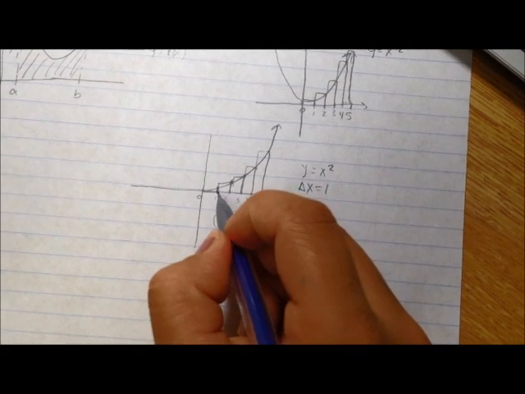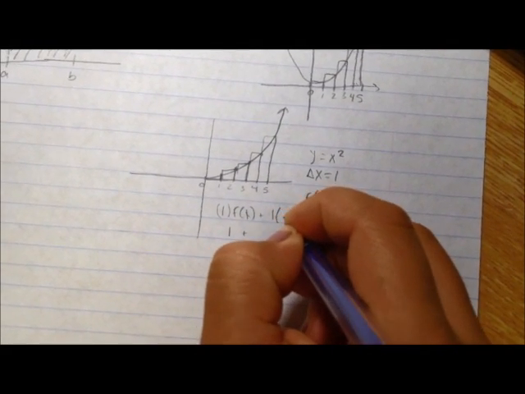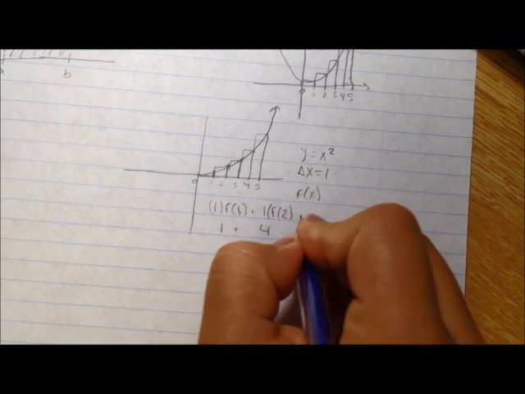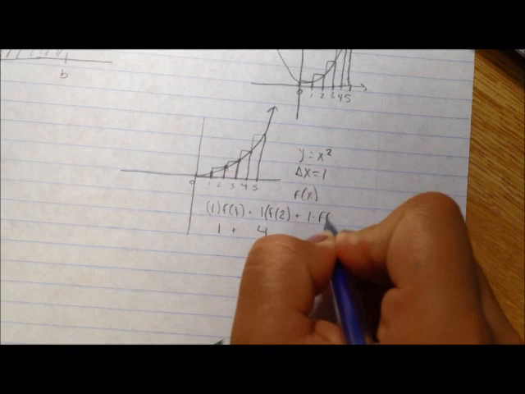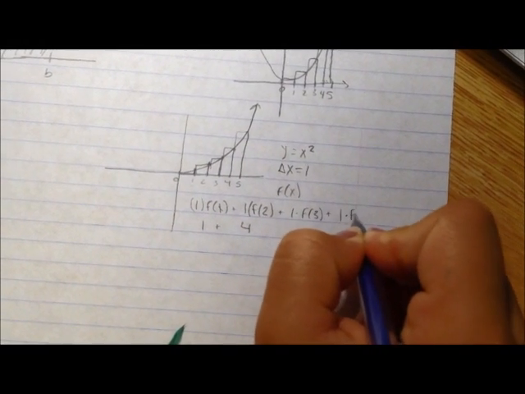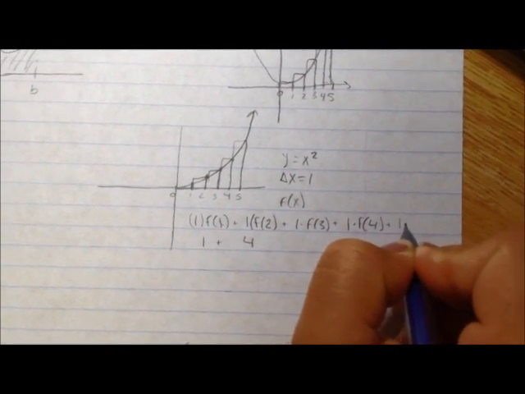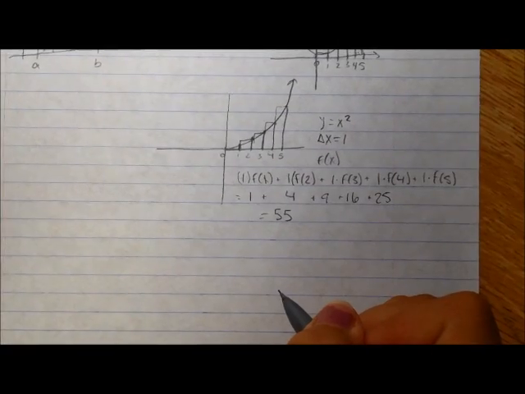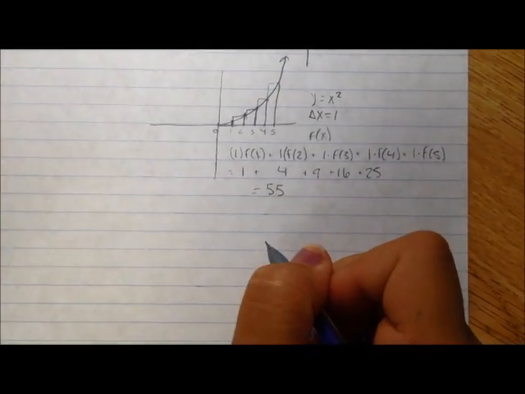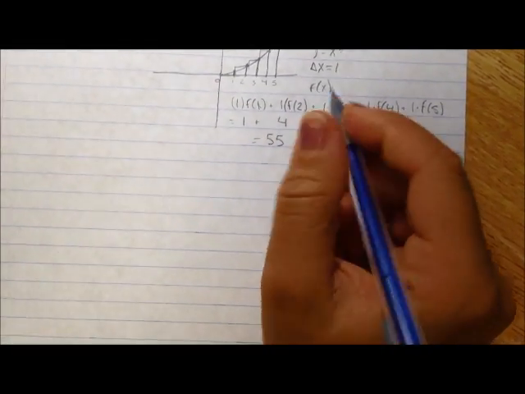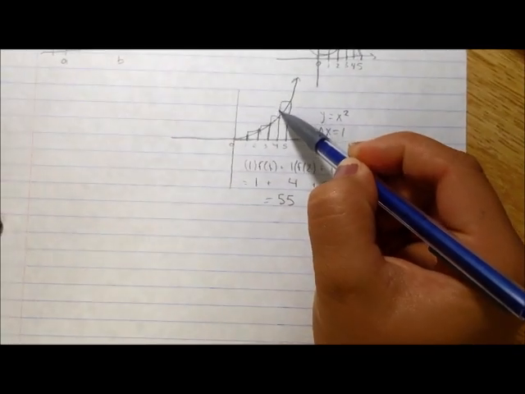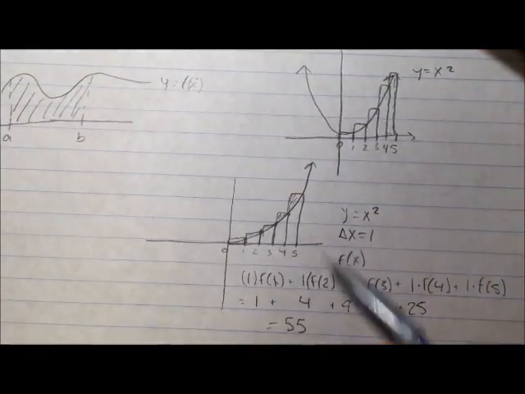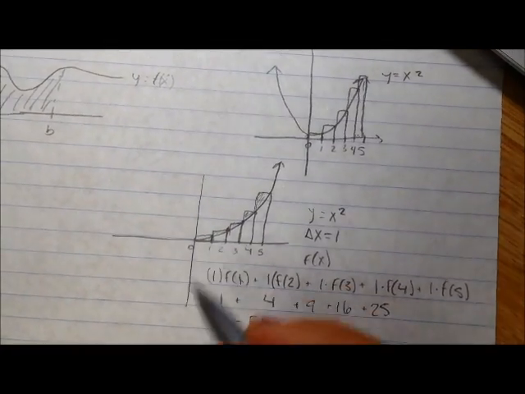Then we will add this to the area of the second rectangle, which also has a width of 1 and a height of f of 2, which would be 4. Plus 1 times f of 3, plus 1 times f of 4, plus 1 times f of 5. Solving this equation gives us 55. However, this is an overestimate because you can see the area above the curve of each rectangle that we included in our approximation.